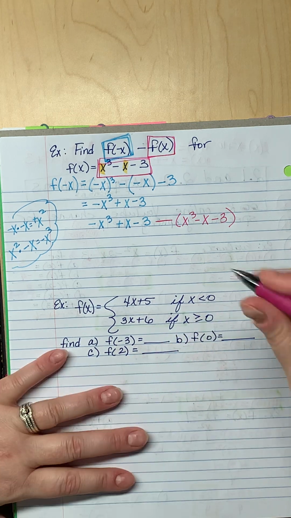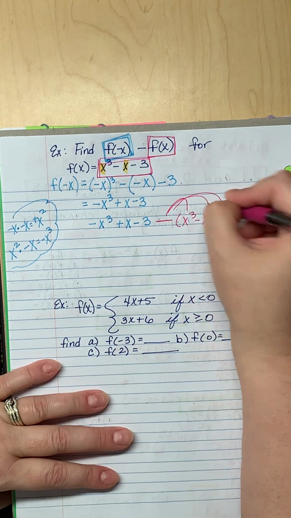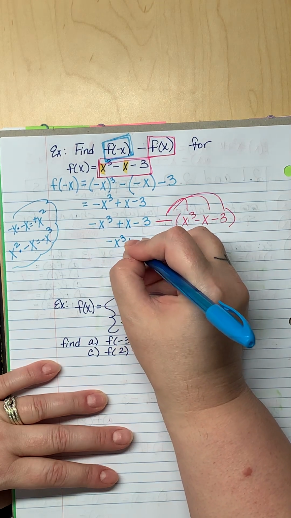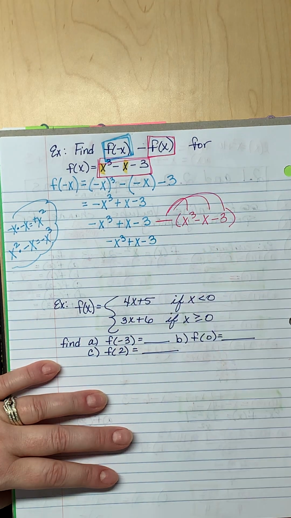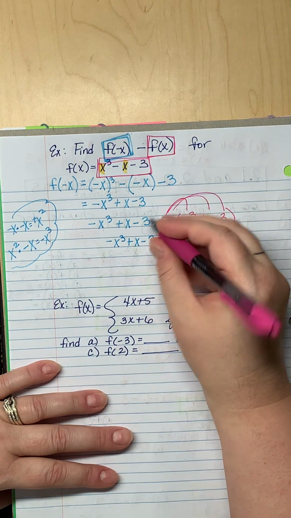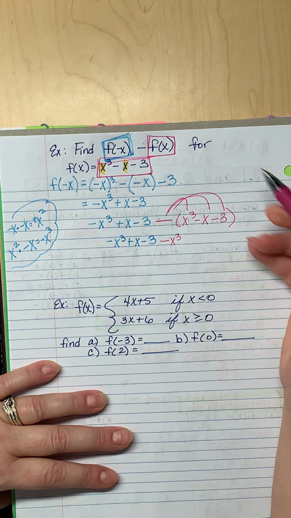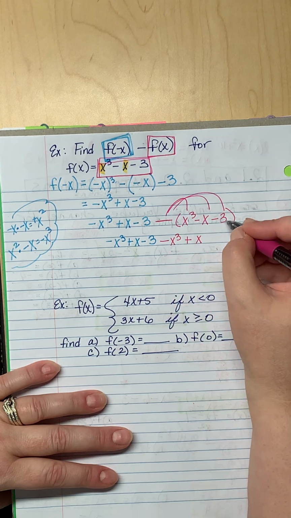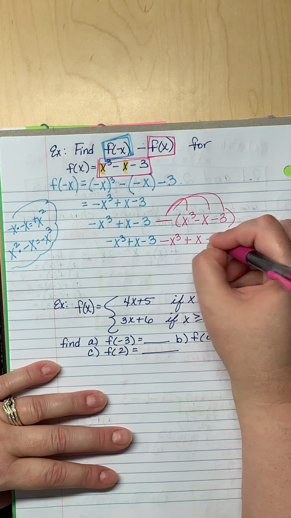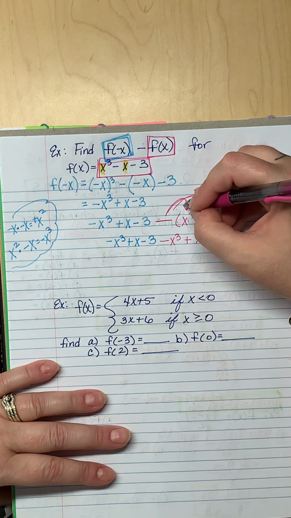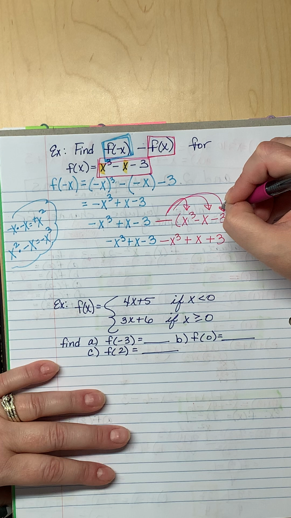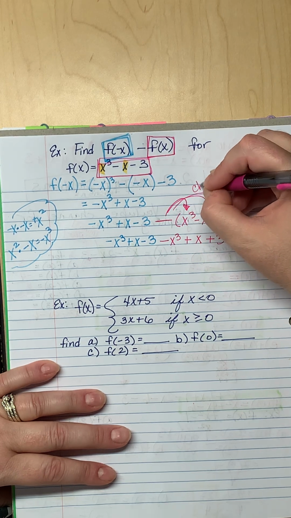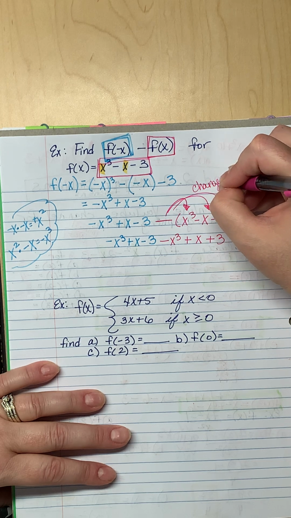Okay, now we're going to distribute the negative. And we get still -x^3 + x - 3. But now we have a negative x cubed, and then instead of a minus x, we have a big fat plus x, and instead of minus 3, we have a big fat plus 3. And again, we're doing that because we are distributing that negative before the parentheses, and that changes the signs.